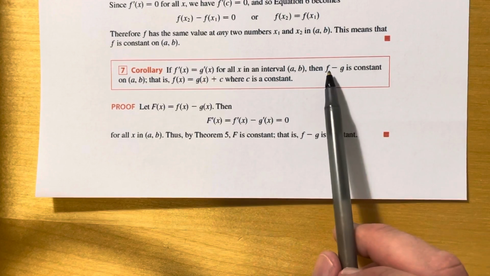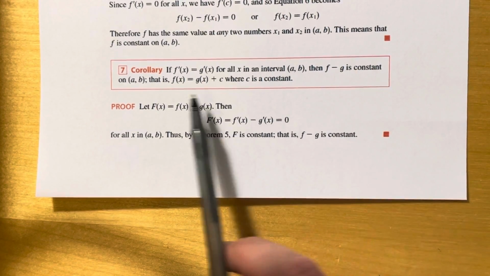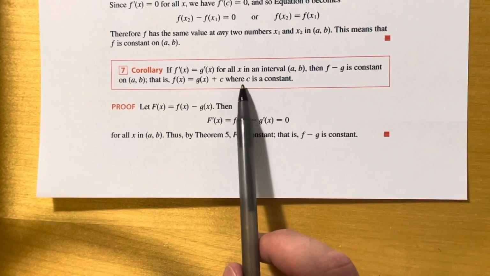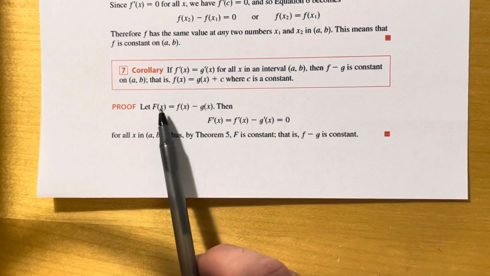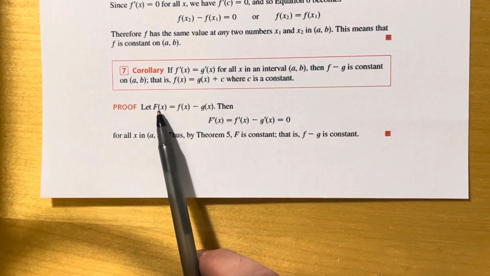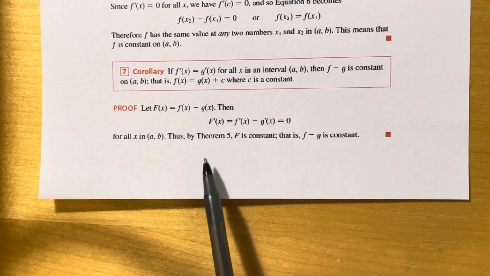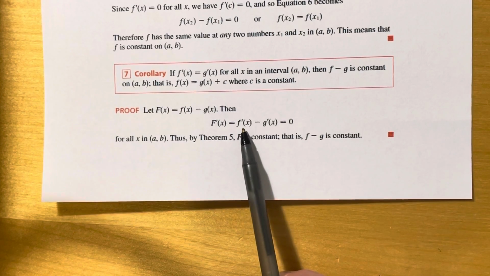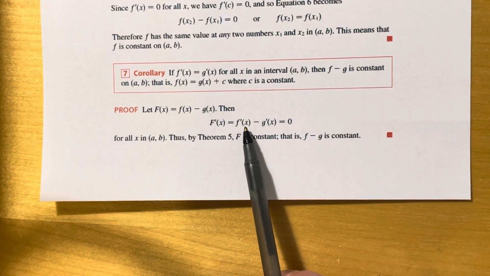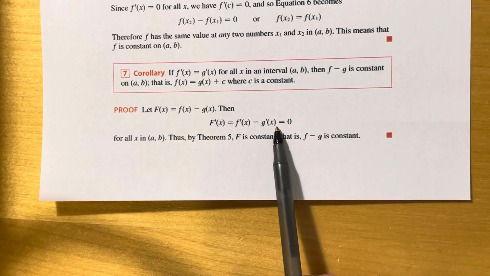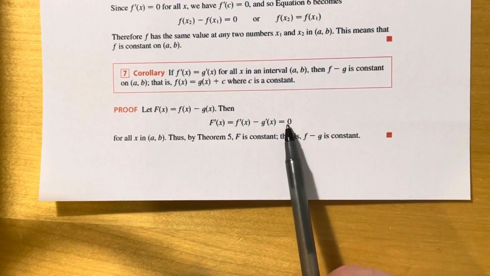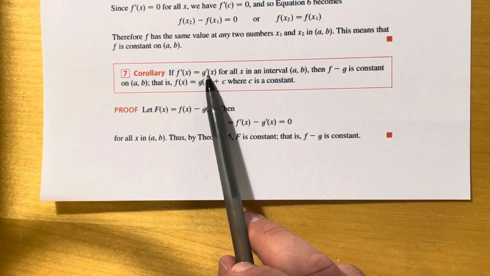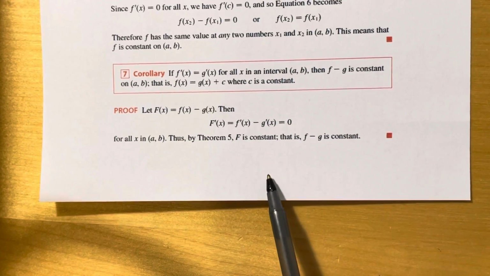Or in other words, if f of x minus g of x is equal to some constant c, I could alternatively write f of x equals g of x plus c by adding the g to both sides, where c is a constant. The way we show that is we define big capital F of x to equal little f minus little g. Then differentiating both sides of this gives me big F prime of x equals little f prime of x minus g prime of x. And that would equal 0 because we have assumed that f prime of x is equal to g prime of x right here. So their difference must equal 0.